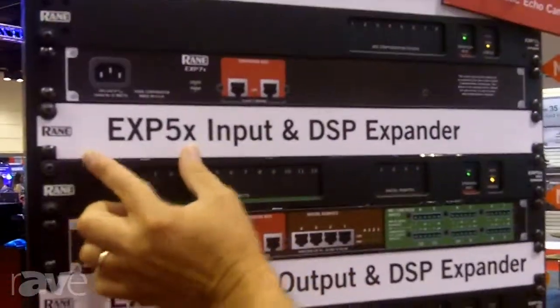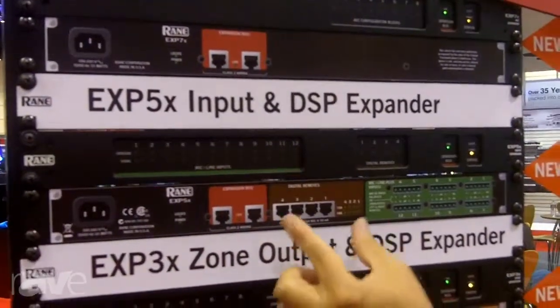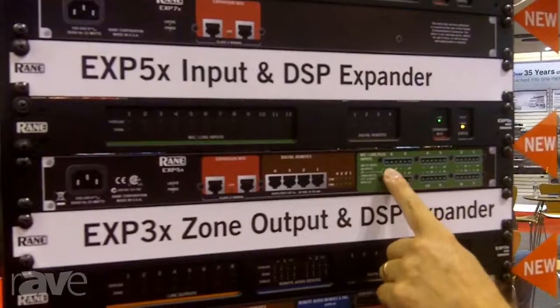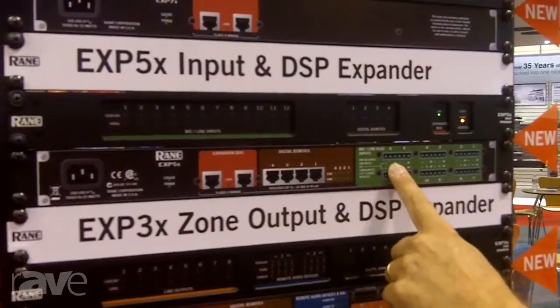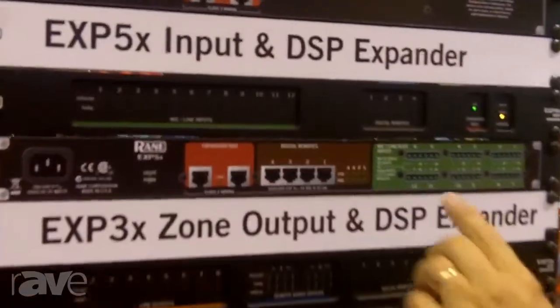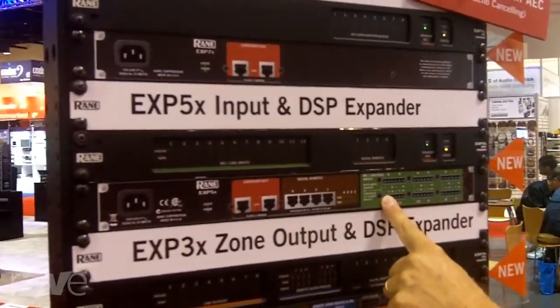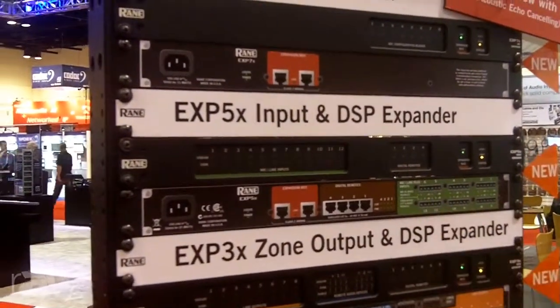The HAL5x is an input DSP expander, and this has 12 audio channel inputs. It can be either mic or mic with phantom power, or line level, or a thing we call line plus. And line plus is the idea that it will automatically mono a stereo unbalanced consumer input in any one of these, so you could plug 12 stereo satellite feeds into this, for example, and mono those.